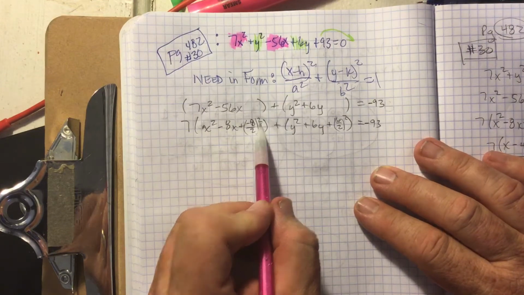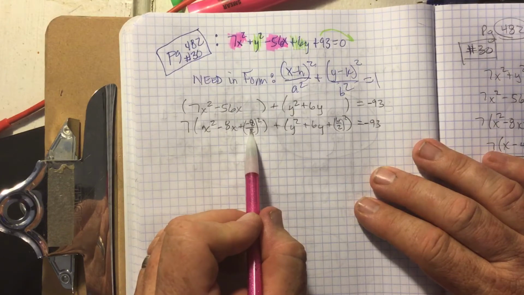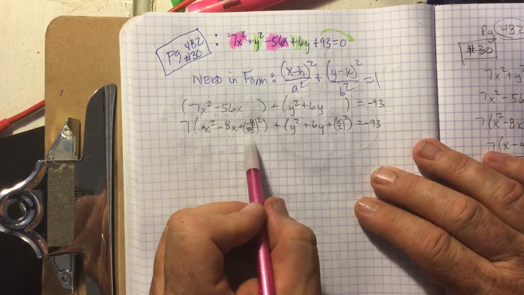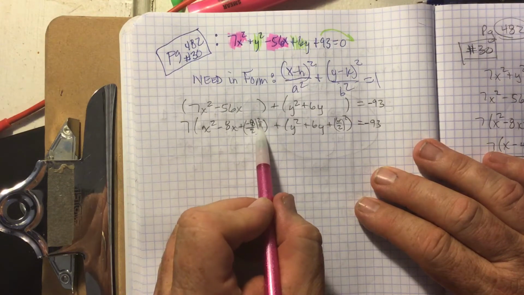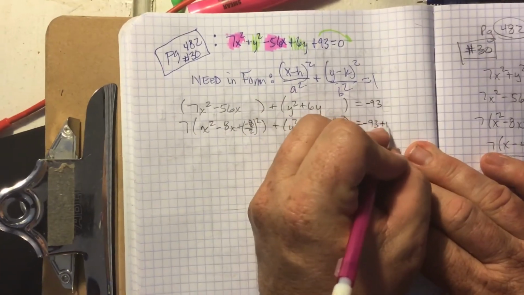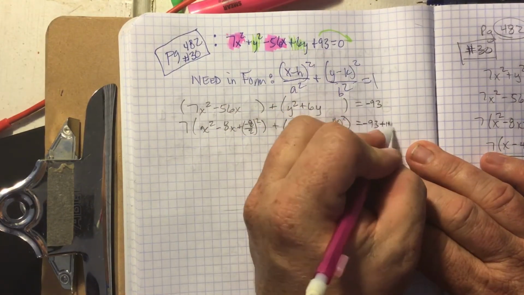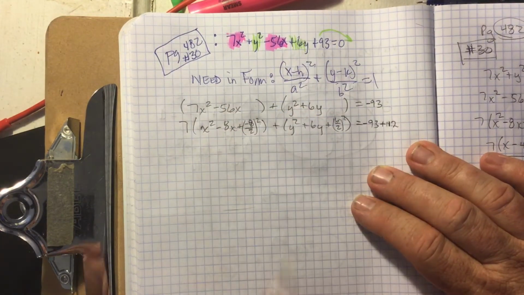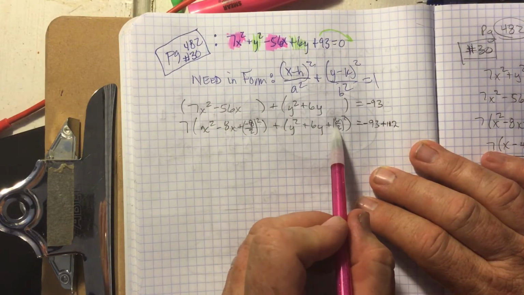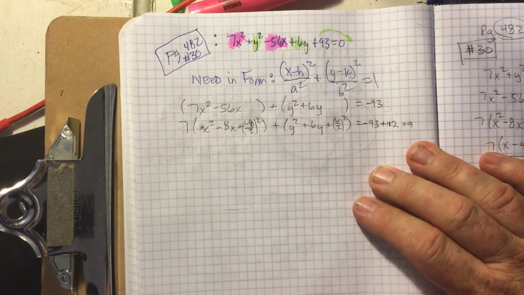And then what I add to this side, I got to add to the other. But don't forget this one here, this b divided by 2 squared is multiplied by the 7. So we're going to get negative 4 squared is 16. 16 times 7 is 112. So we're going to add 112 to this side. Here, there's nothing in front, so we're just going to do 6 divided by 2 is 3. 3 squared is 9, and we're going to add that to this side.